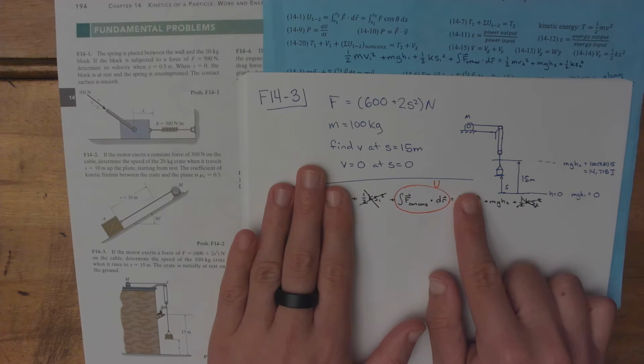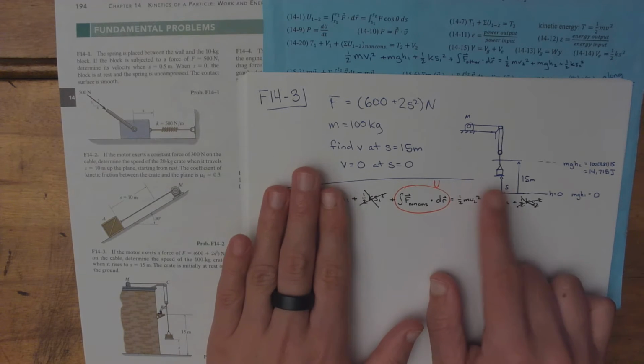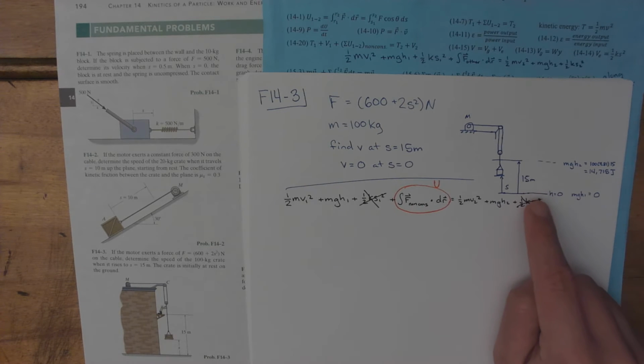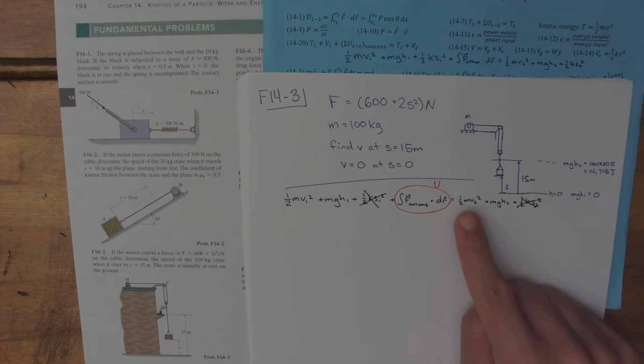So we have the work is equal to the final gravitational potential energy. So we need to do a certain amount of work to bring the crate to a height of 15 meters. And then if the crate is moving faster, we have to do additional work for the kinetic energy that we have here.